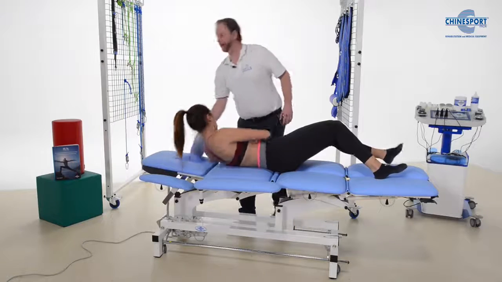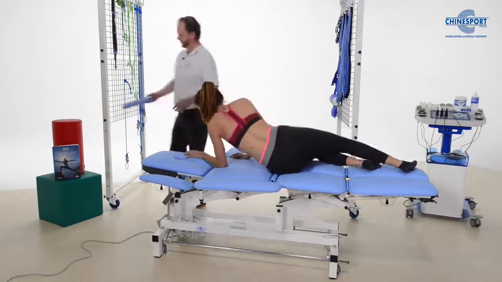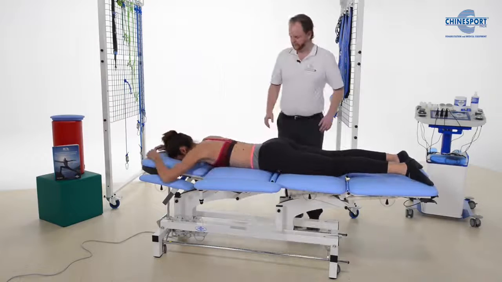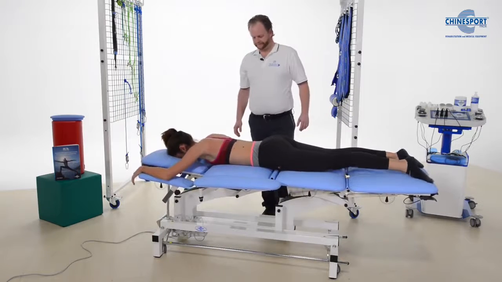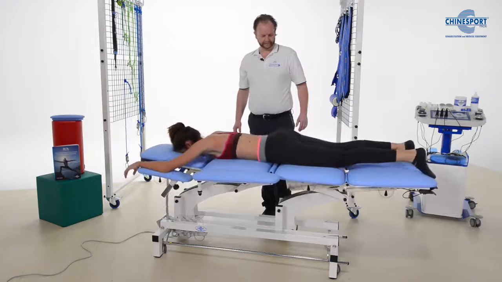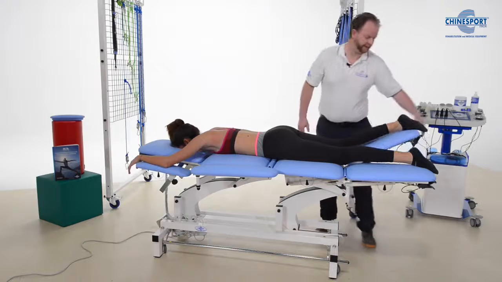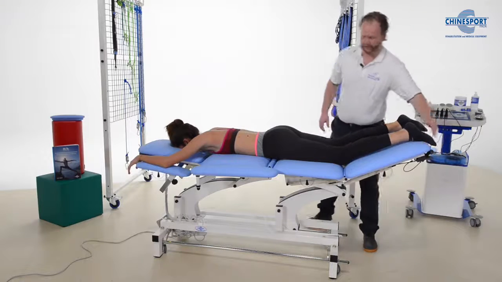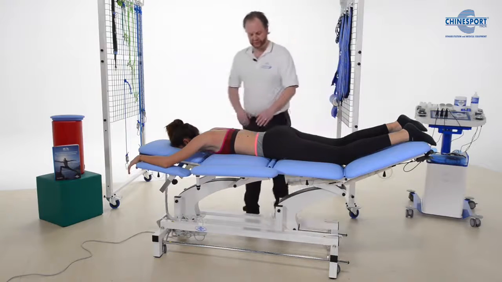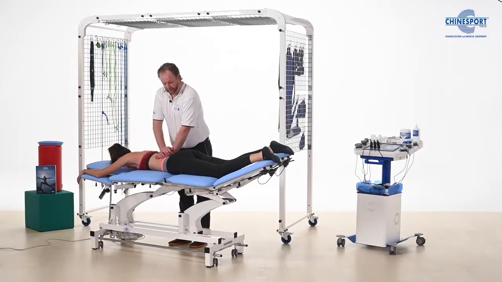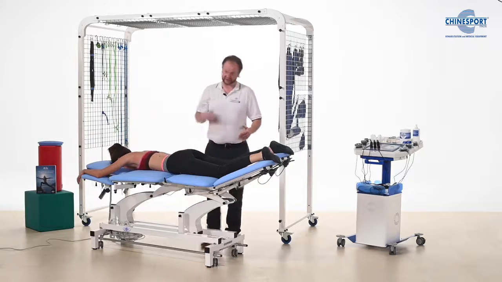And then our patient can lie on her back, or on her front, rather. We can use this here to take some tension off the neural structures. We can do our mobilizations, posterior to anterior mobilizations through the spinous processes or through the transverse processes.